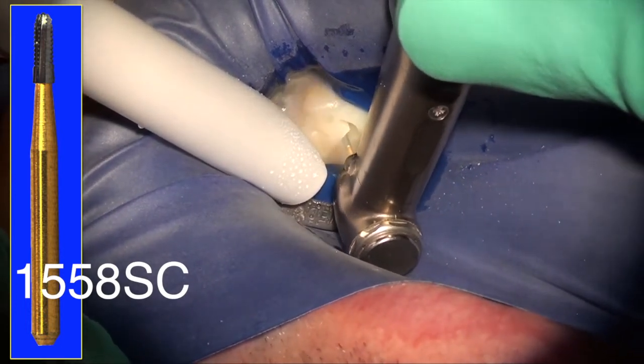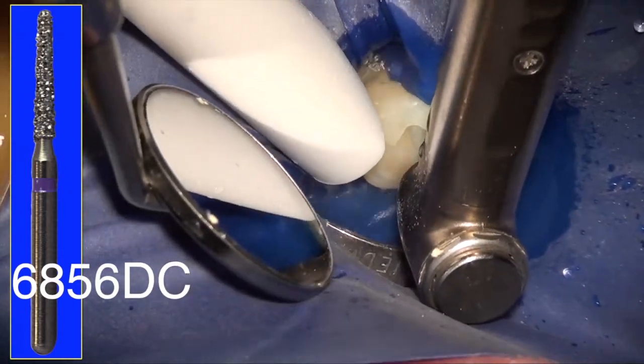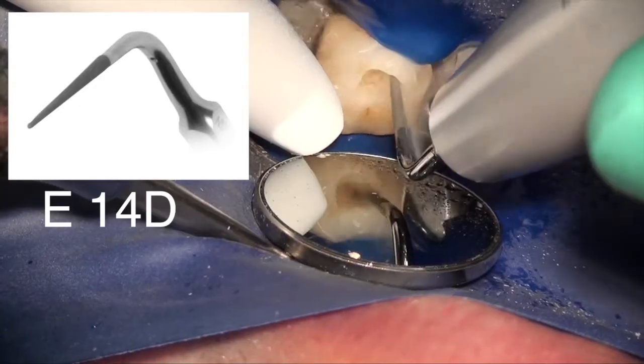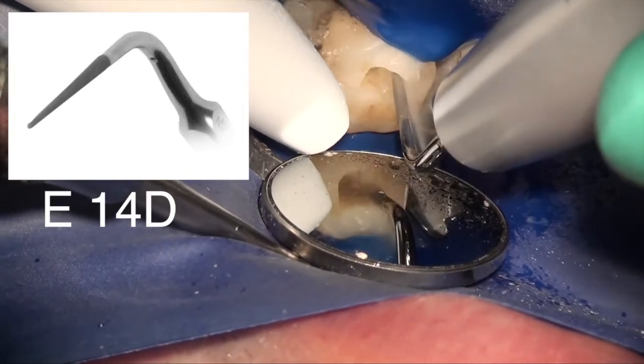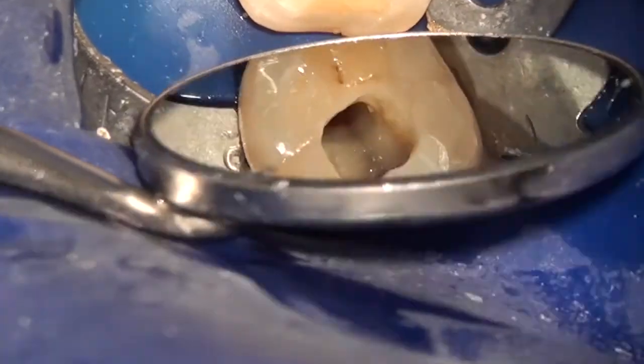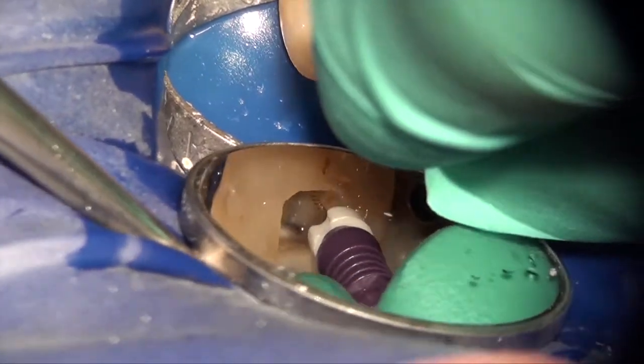Then I use a saber cut, the 1558 saber cut, followed by a Dura cut or another diamond that you would prefer, to just get some nice flow in the chamber, and then a round burr to kind of mark the points, and then using the ultrasonic here to just blend everything in. As you can see, very quickly we've created an access that is fairly conservative and flows in.